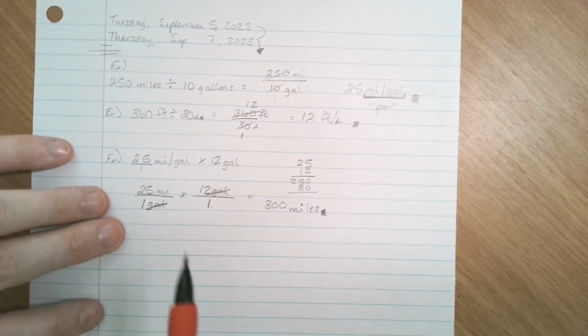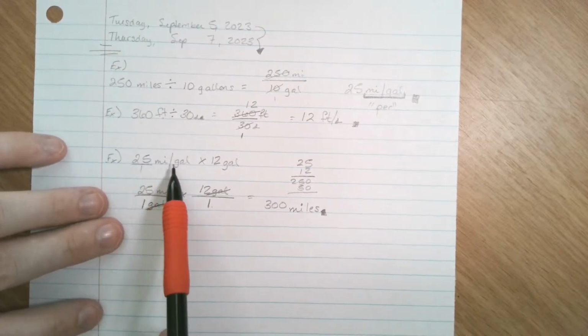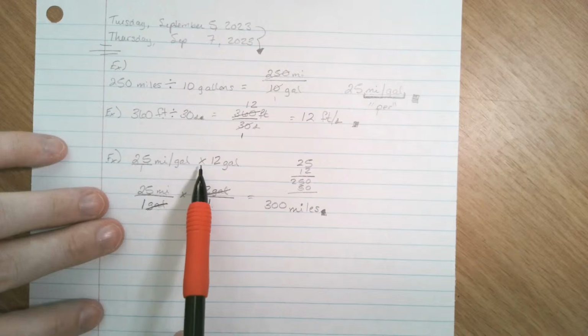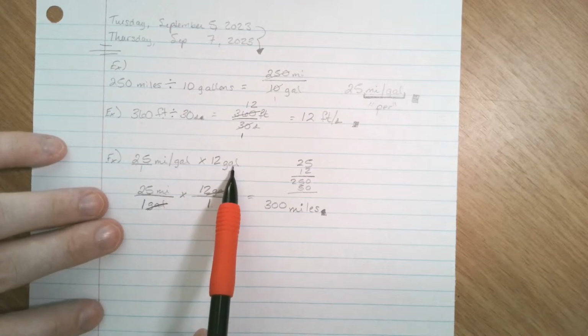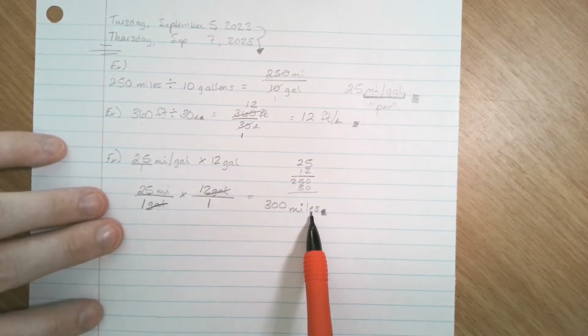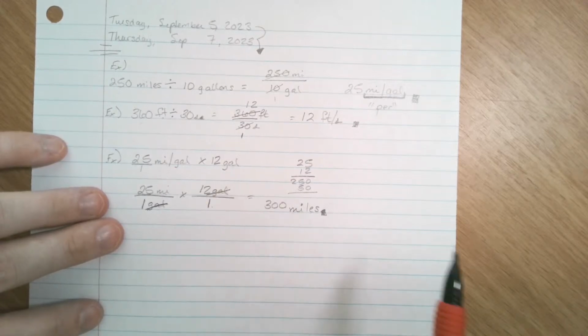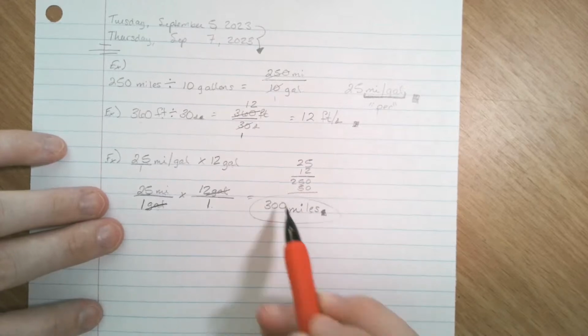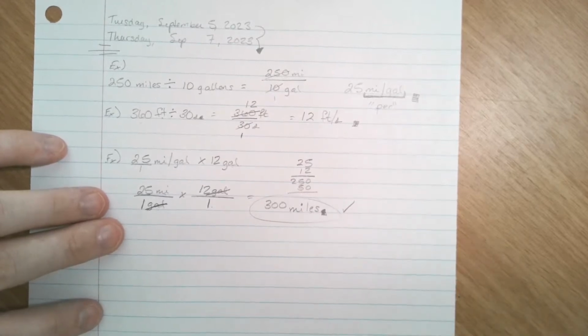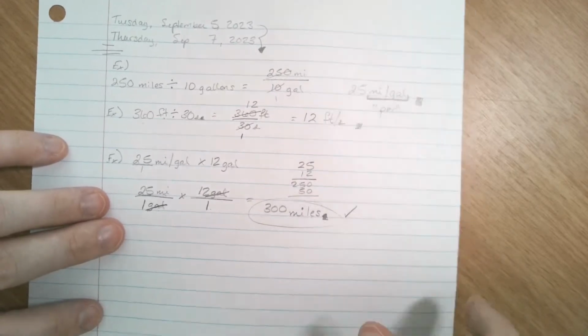So the question, your car gets 25 miles per gallon, and it has 12 gallons in the tank. How many miles can you go on how much gas you have? You can go 300 miles. So it's that kind of question answer to your question.